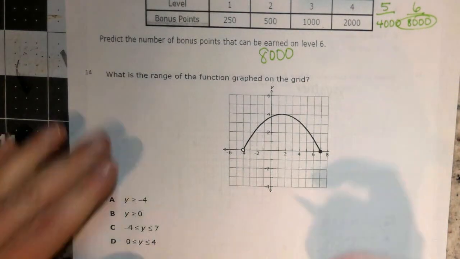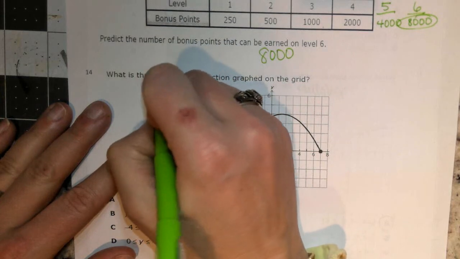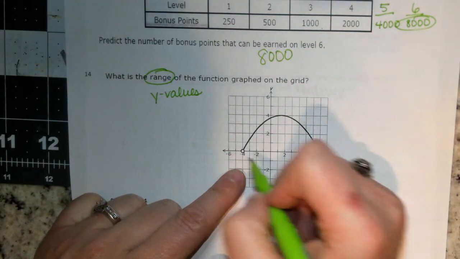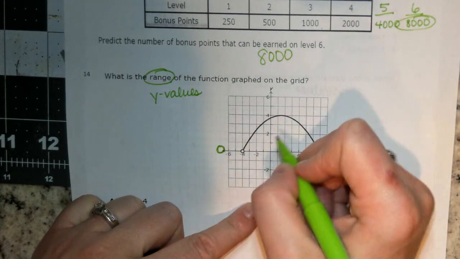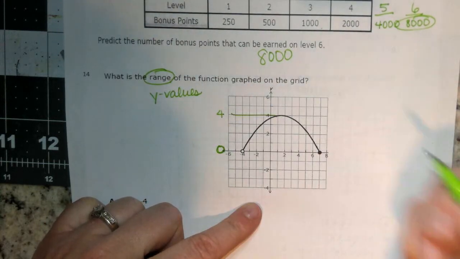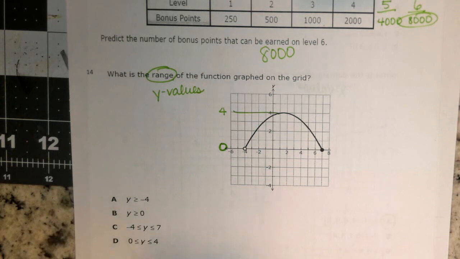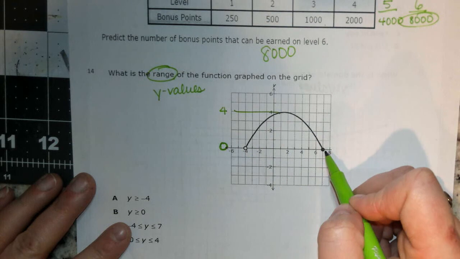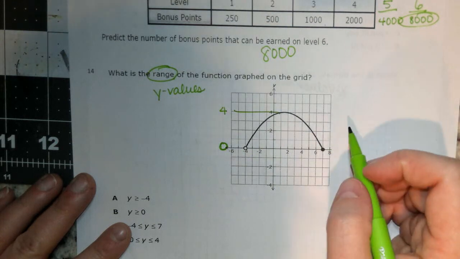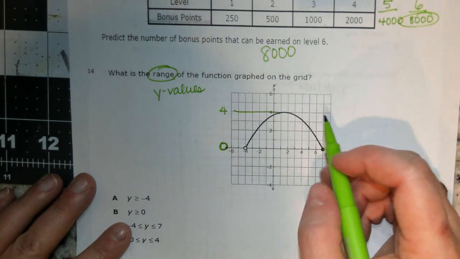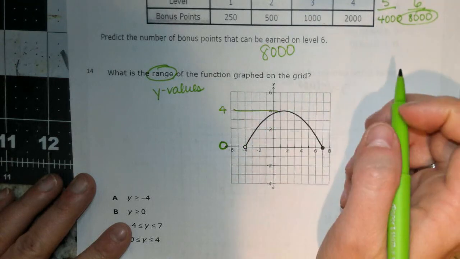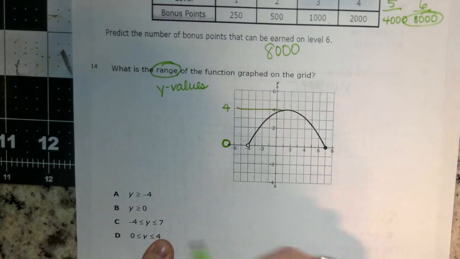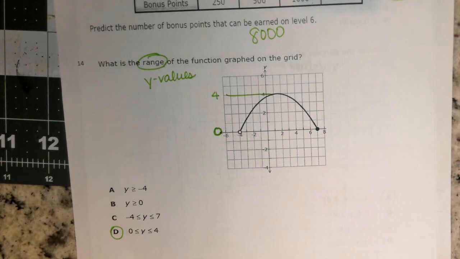The range of the function. Range is your y values. So we have 0, and we go all the way to 4. Alright, so y is going to be greater than or equal to, no, it's going to be everything from 0 to 4. 0 to 4. D. Okay?